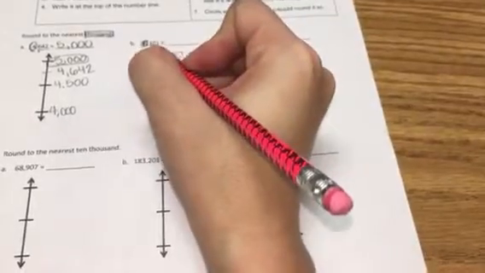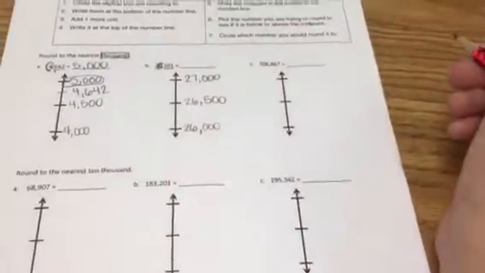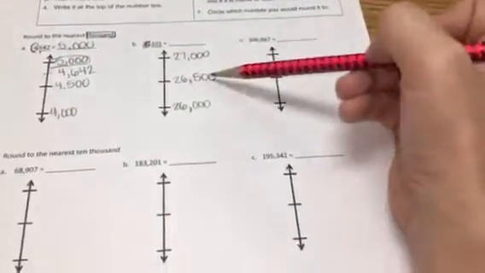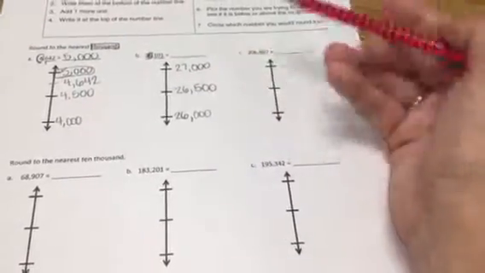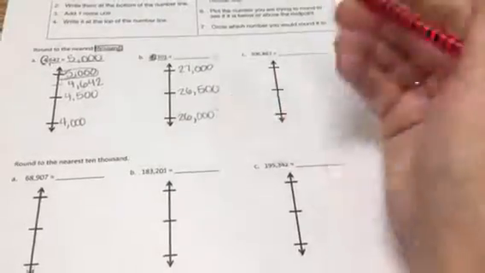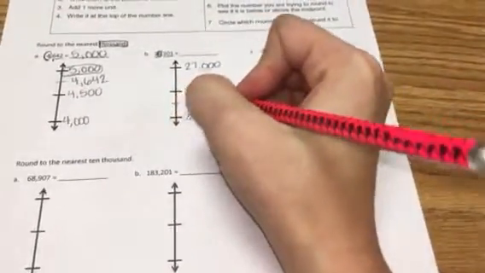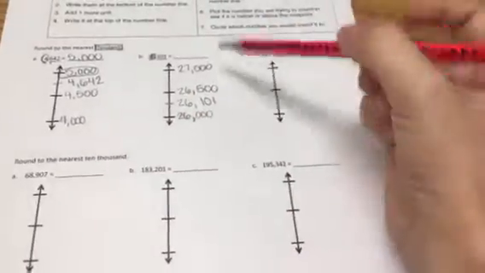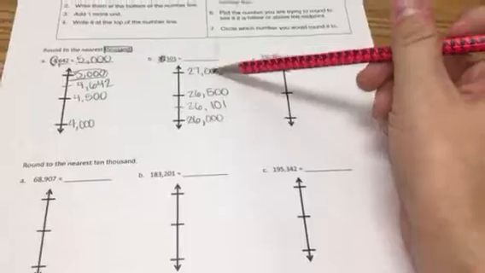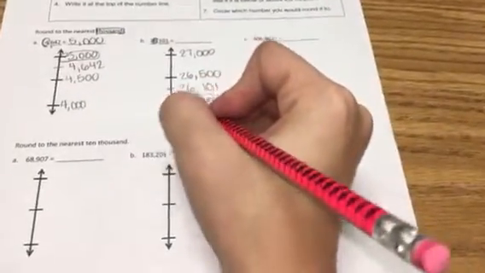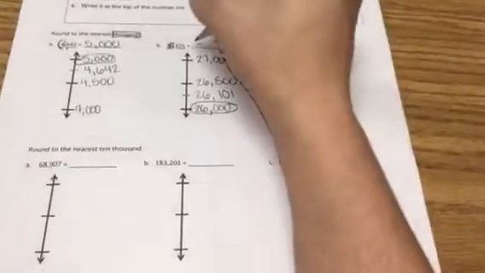I'm going to look at these last 3 digits. I have 101. Well, is 101 smaller than 500 or larger than 500? Well, you should know that 100 is smaller, so it's going to be plotted somewhere down here. So 26,101. So we know that this number is closer to 26,000 than 27,000. So I'm going to circle it, and then I'm going to write it.